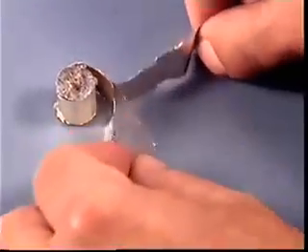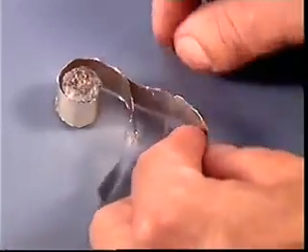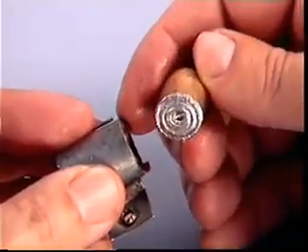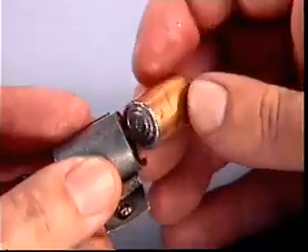A typical capacitor stores the charge on thin sheets of foil with sheets of insulation between them. These are rolled together to form a protective canister.